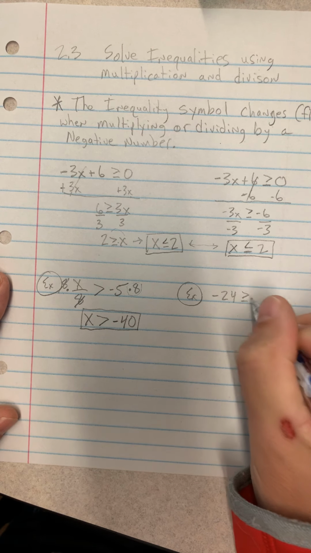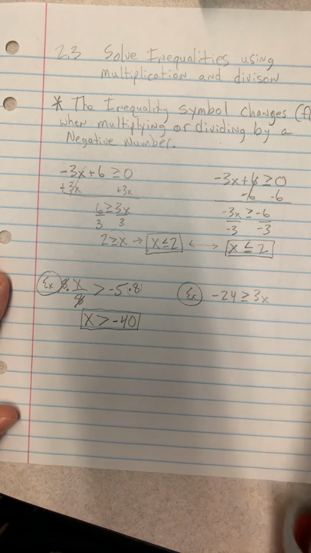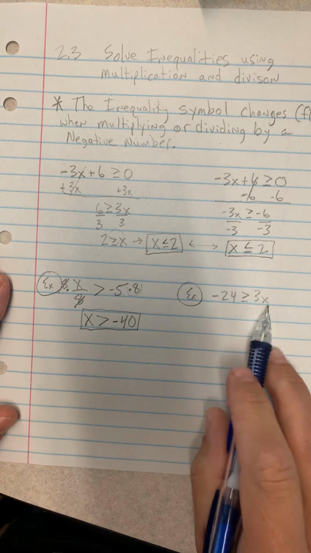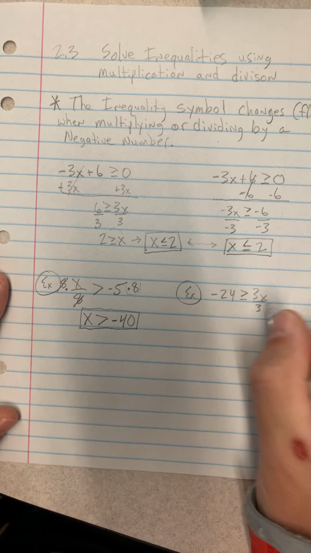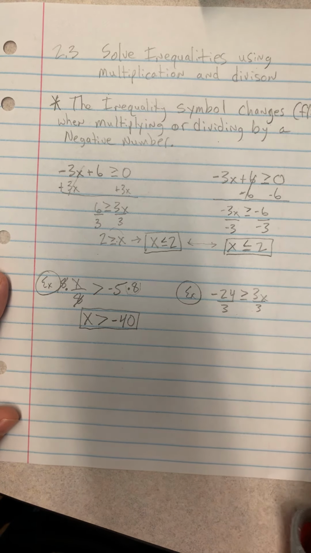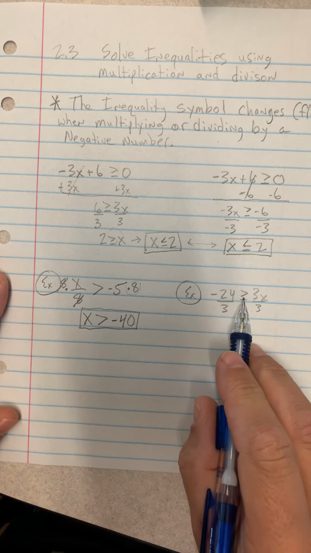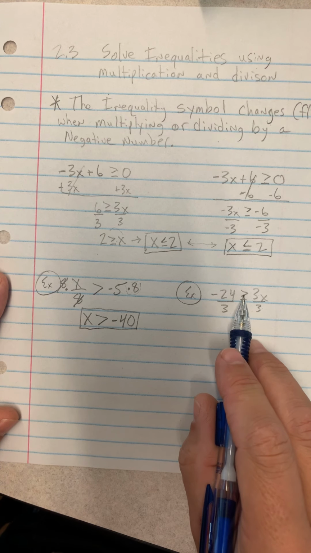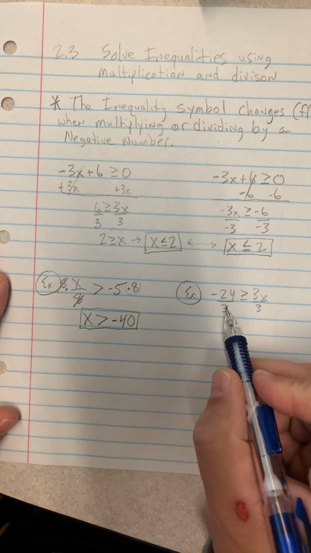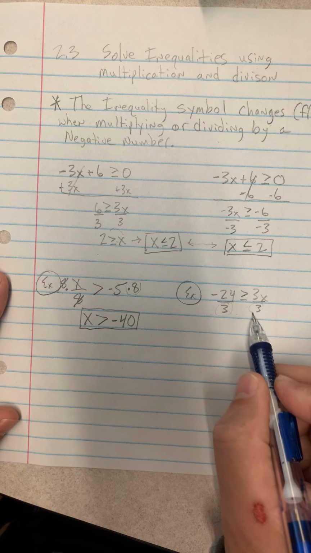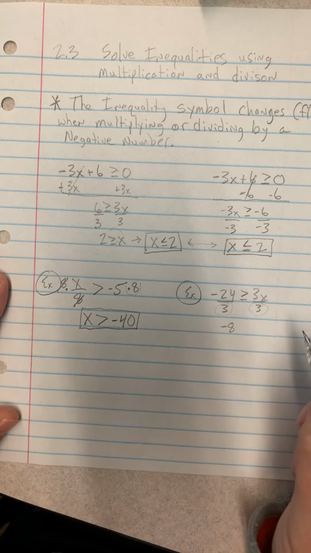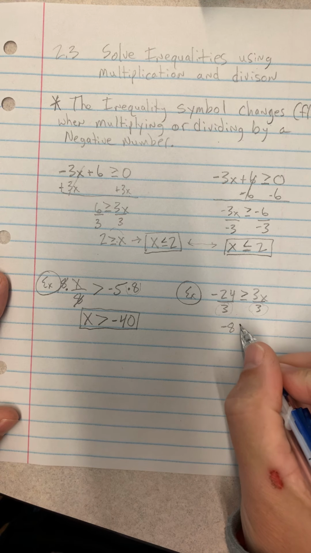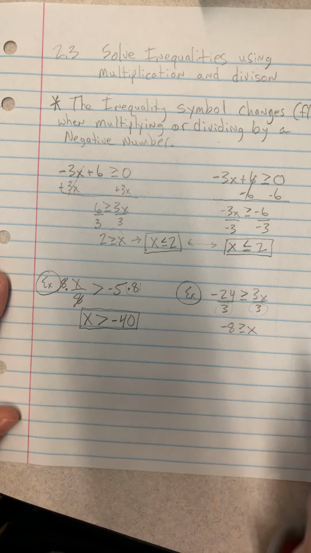-24, greater than or equal to 3x. X is being multiplied by 3. I would divide both sides by 3. My inequality symbol again stays the same because I am not multiplying or dividing by a negative. This 3 is positive. That leaves me with a -8, greater than or equal to x.